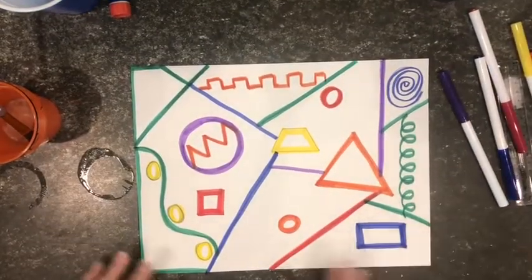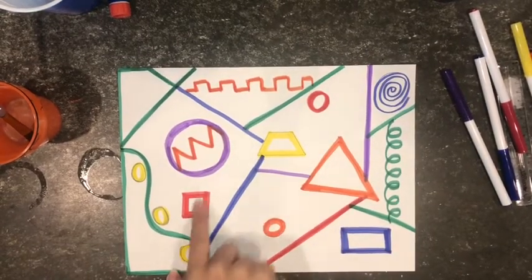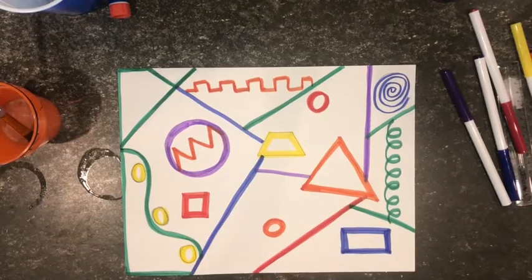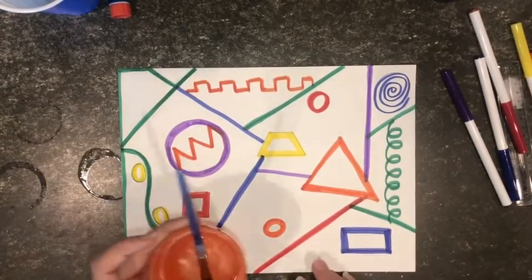Okay, I went over pretty much all of mine double time. I was thinking I probably should have done some of these sections with the same color so the inside would be all the same color, but we're just gonna kind of play with this and have some fun. So now you need water and a paintbrush.